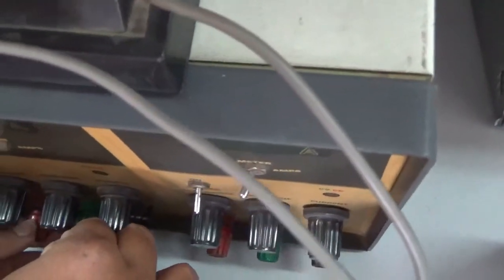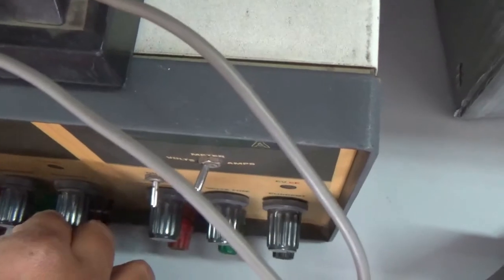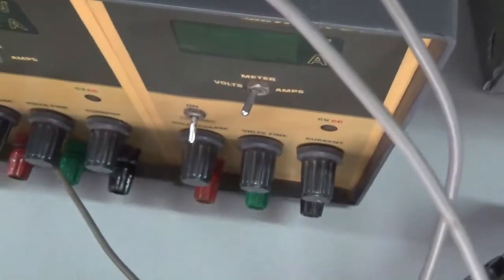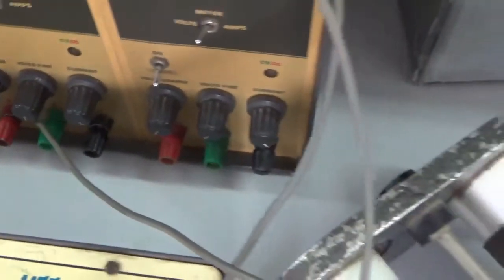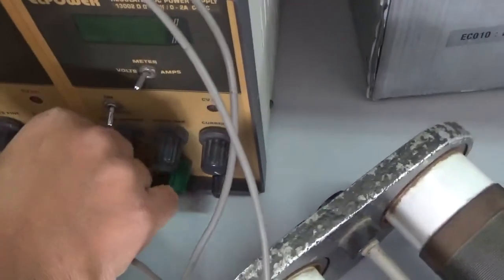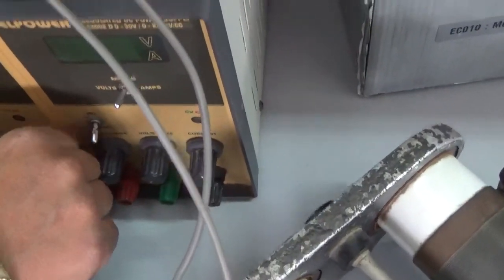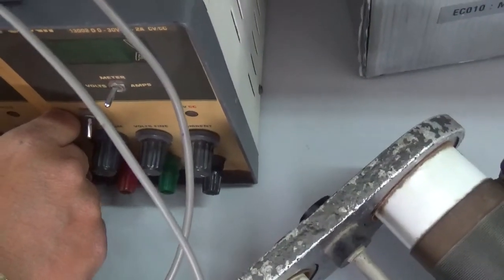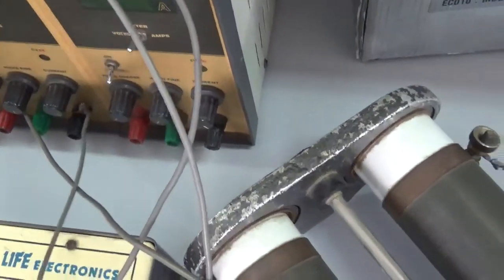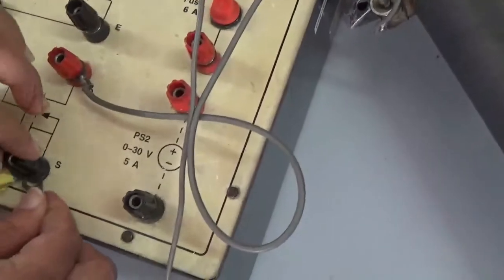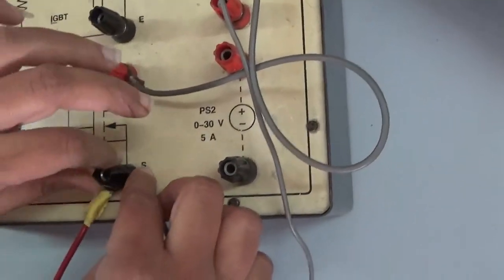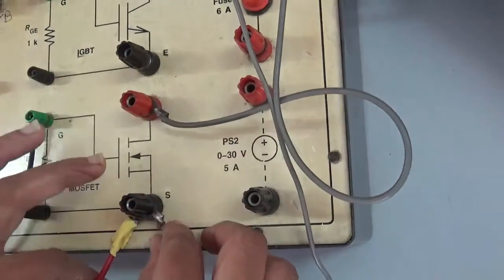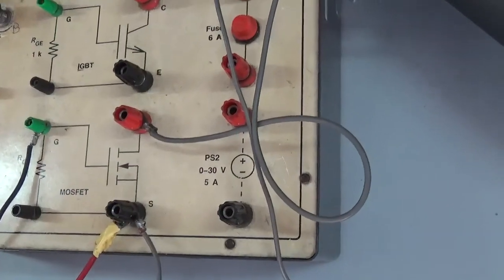Then from power supply negative, it should go to source of MOSFET. Right. These are the connections.